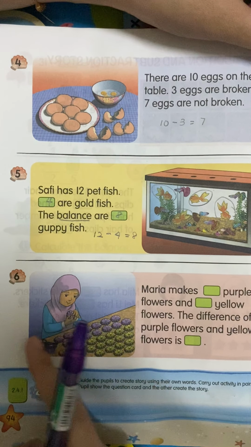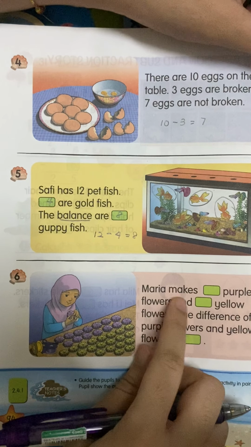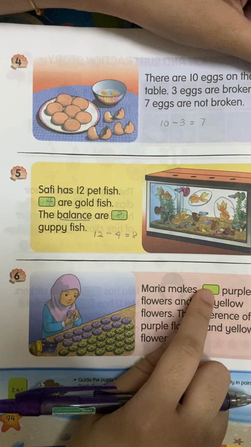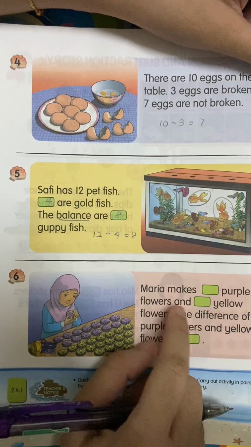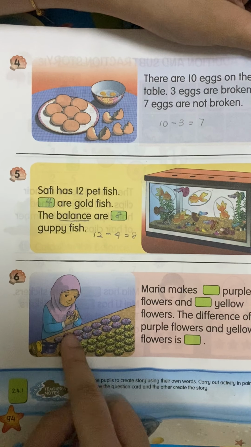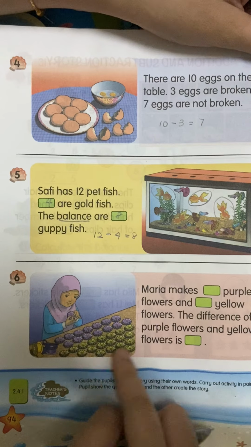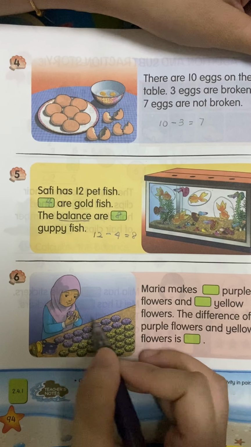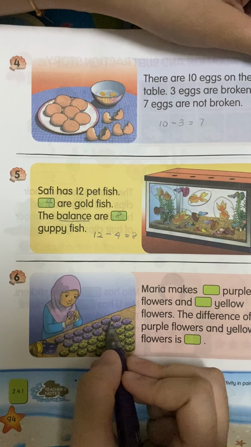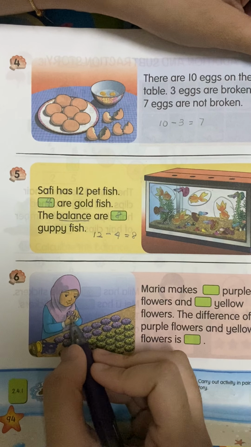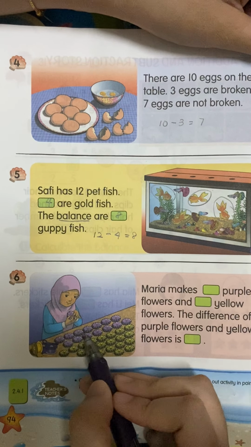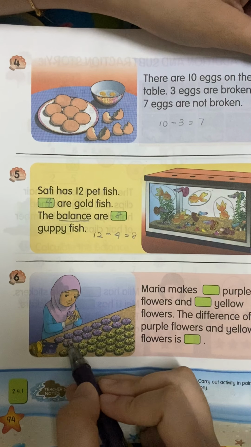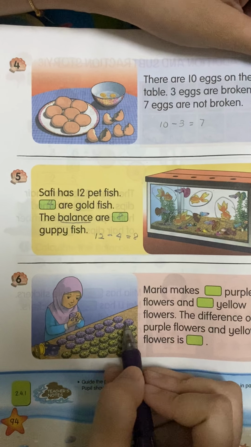Another one, the last one. Maria makes how many purple flowers? We can see here purple flowers and yellow flowers. So definitely we have to count. Let's count the purple flowers first. Let's just count including this one. 1, 2, 3, 4, 5, 6, 7, 8, 9, 10, 11, 12, 13, 14, 15.